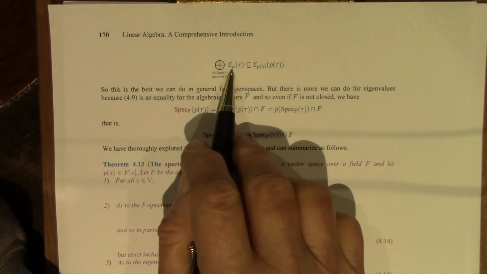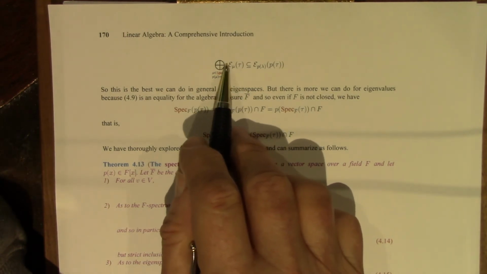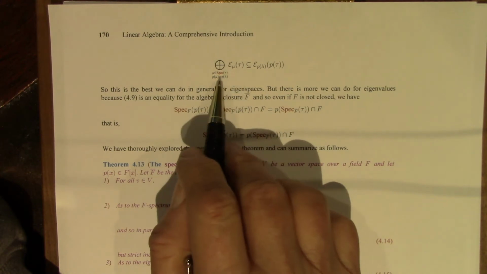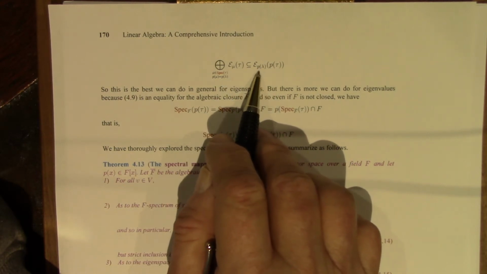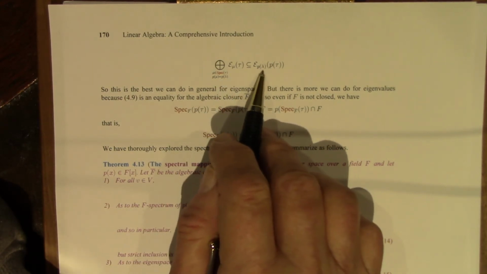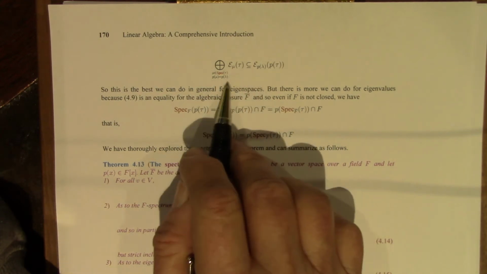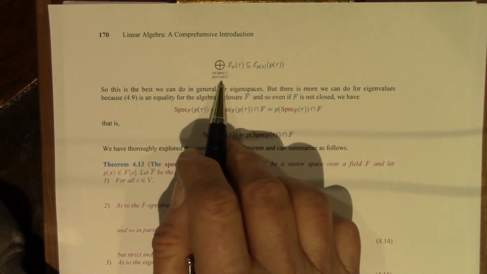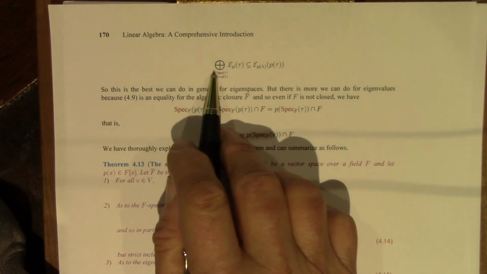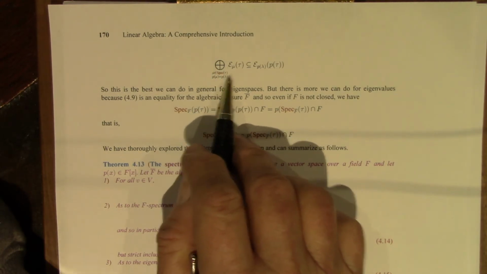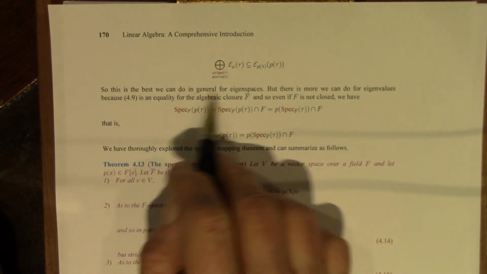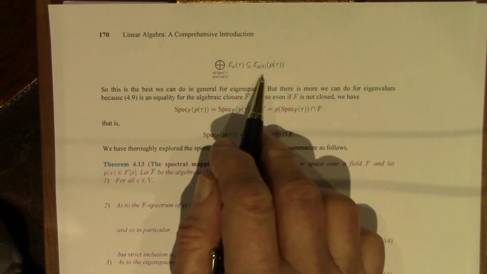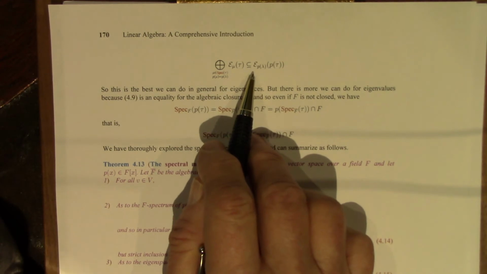The direct sum of all the eigenspaces E sub mu, where p of mu is equal to p of lambda, is contained in the eigenspace of p of tau associated with p of lambda. I don't know if you can see this in the camera. It's kind of small. I hate using these really small subscripts, but I don't do it too often. So this is the best we're going to be able to do for eigenspaces.